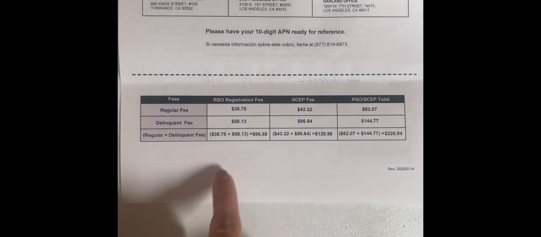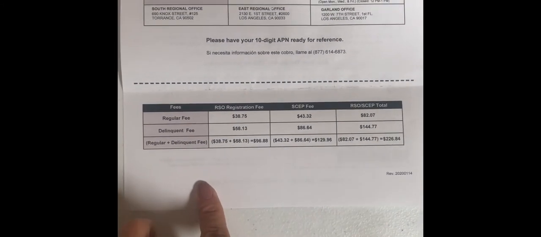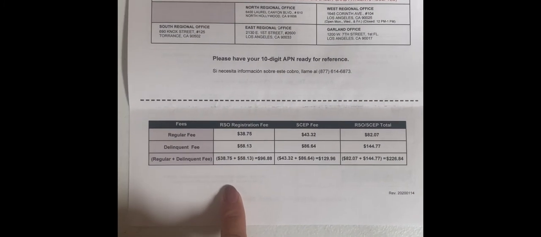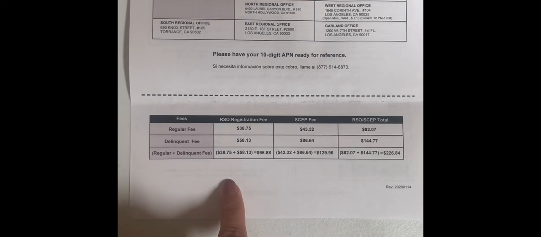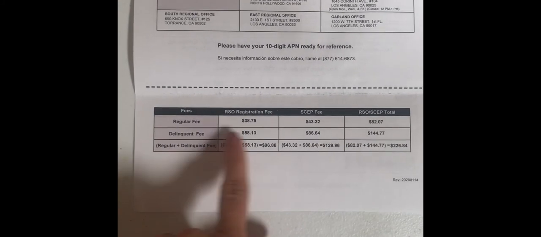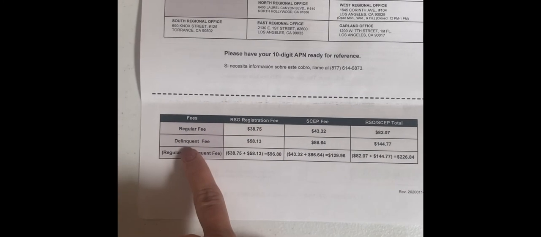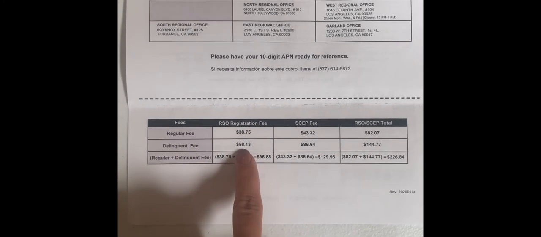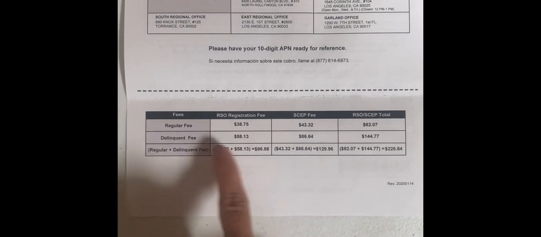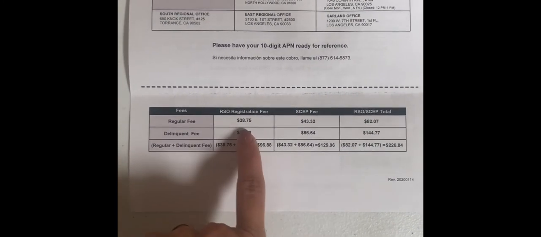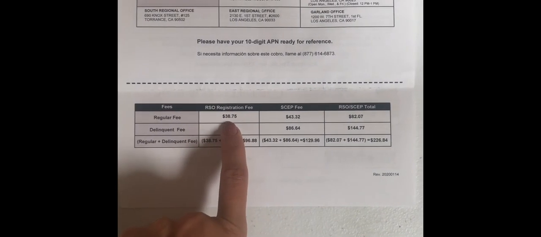Let's look at the fees. Fees are very important because the original fee is not that much, but once it becomes delinquent, it almost doubles. So you see the regular fee is $38.75, but once it becomes delinquent, it's plus $58.13. So then you will have to pay almost $100. It's worth paying it on time.